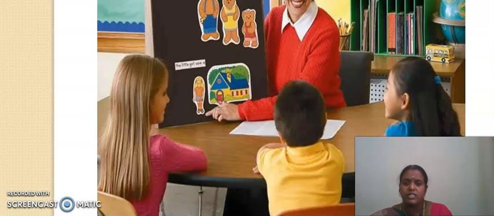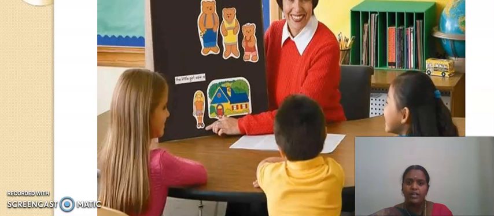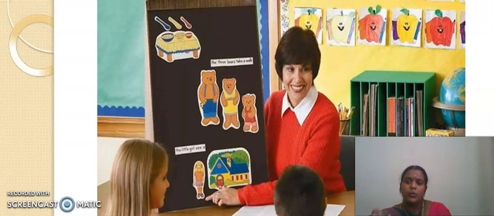Okay, and the next one is a flannel board. So this is the board which helps to display the chart. With the help of this flannel board, the teacher can display various number of pictures or important points, whatever it is. So this is the flannel board.